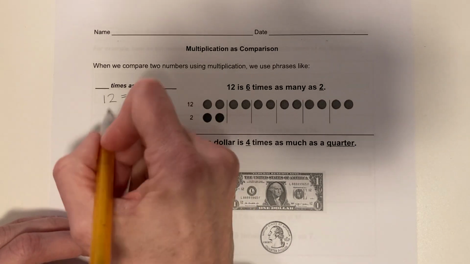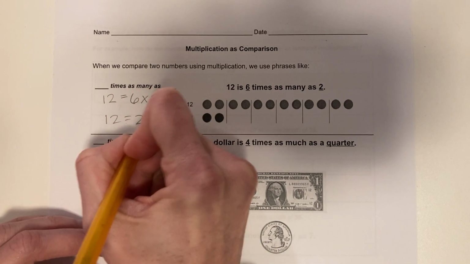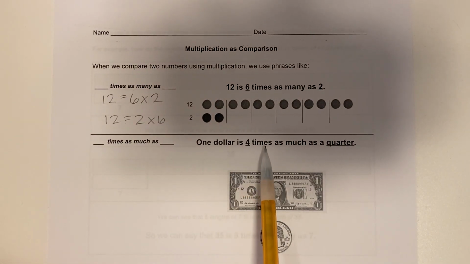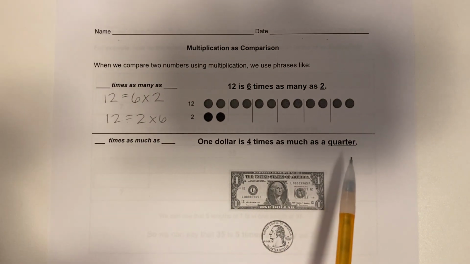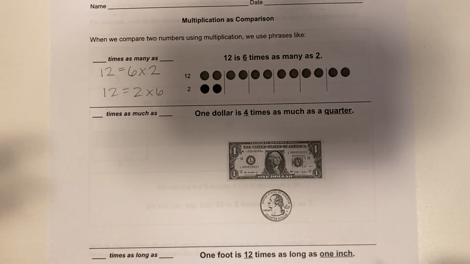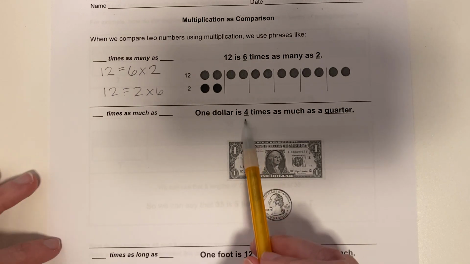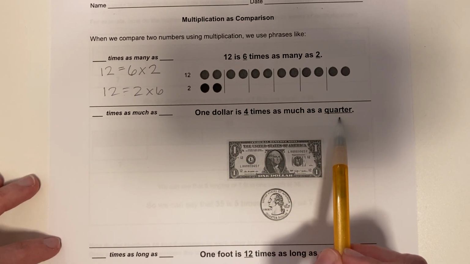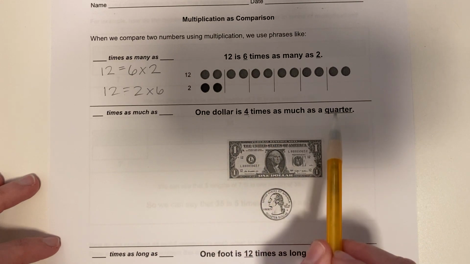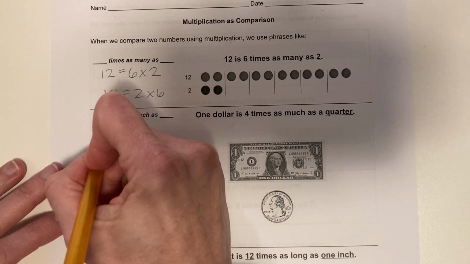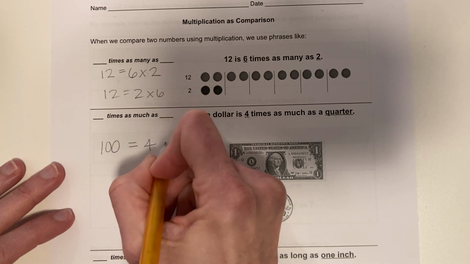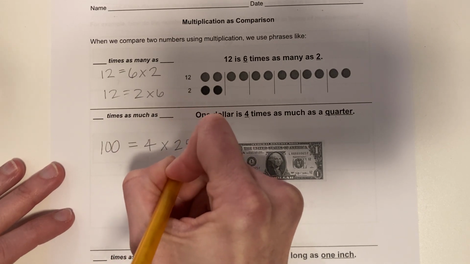Another equation that you could write is the opposite. 12 equals 2 times 6. $1 is 4 times as much as a quarter. So I could write, now $1, I can't say 1 equals 4 times a quarter. That doesn't quite work. So I have to think about $1 is 100 cents. That's 4 times as much as 25 cents. So I could say 100 cents is equal to 4 times as much as 25 cents.